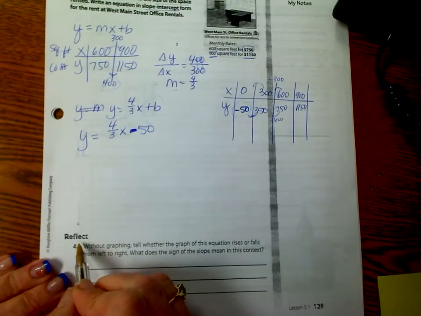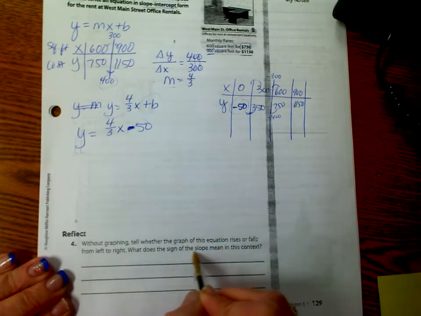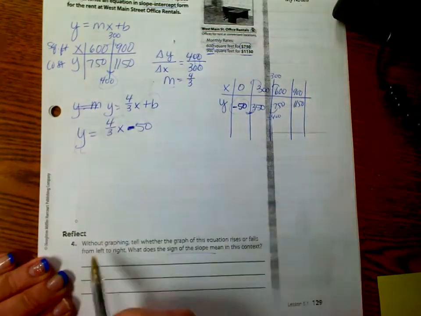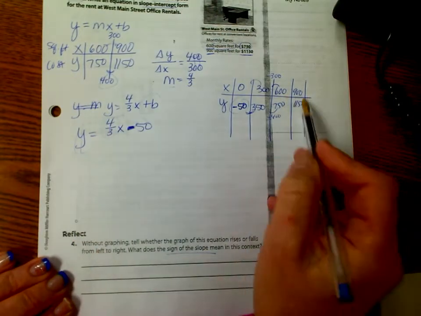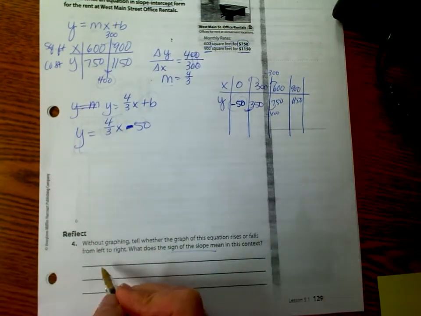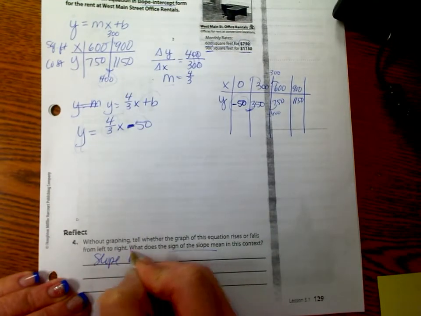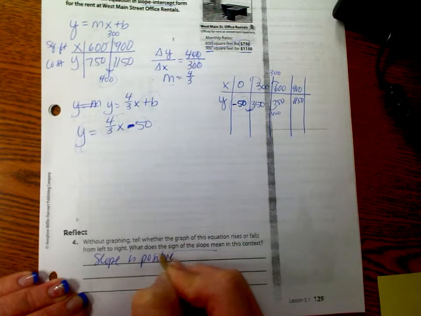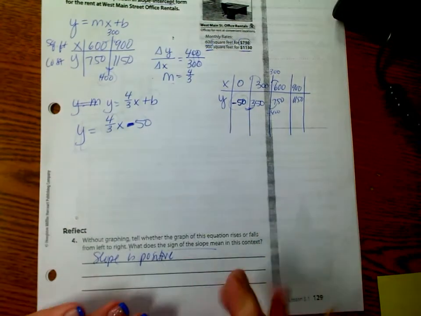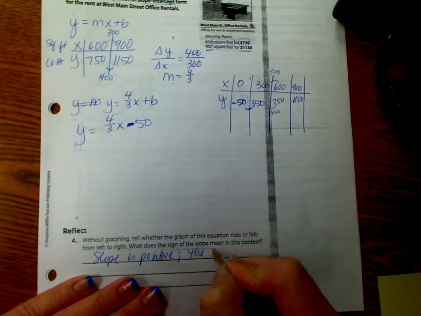Let's look down at reflect. Without graphing, tell whether the graph of this equation rises or falls from left to right, and what does the sign of the slope mean in this context? What is the sign of the slope? Well, without graphing, because I don't want you to graph these points, look at your slope. It's positive. So from left to right, the slope is positive, so it's going to rise.